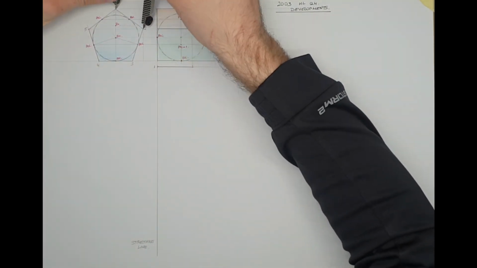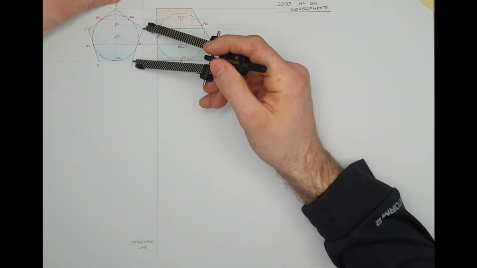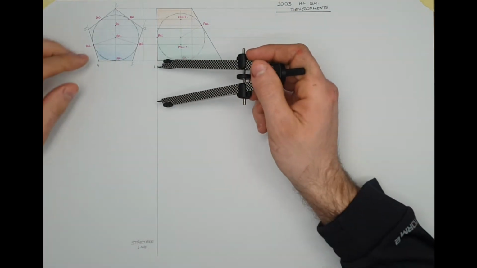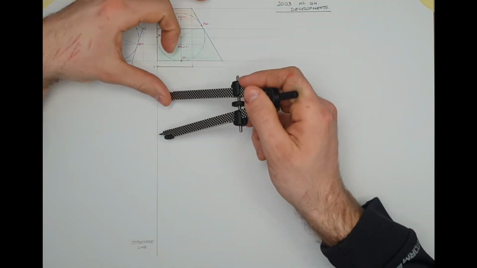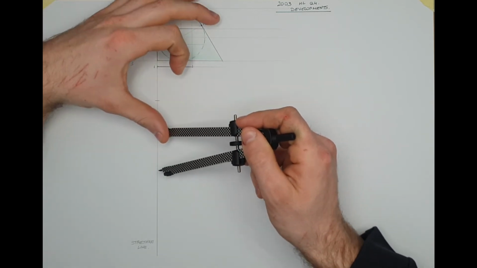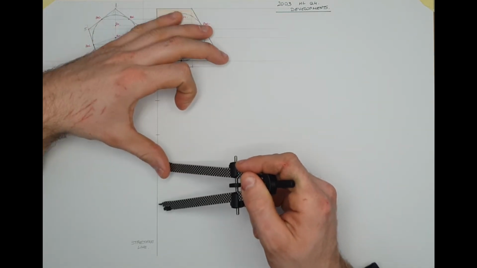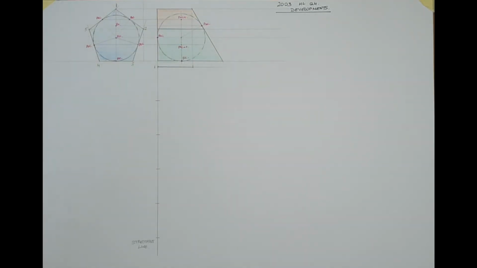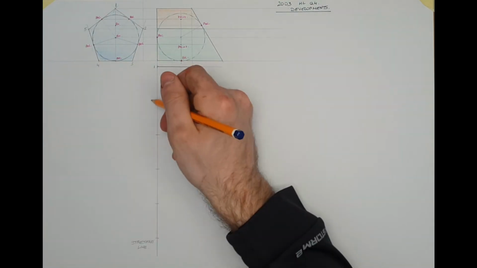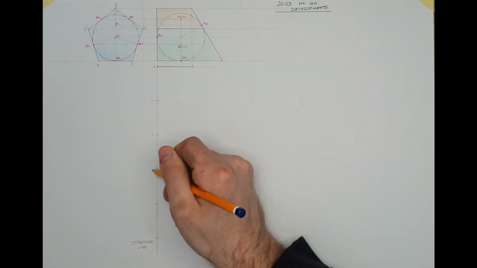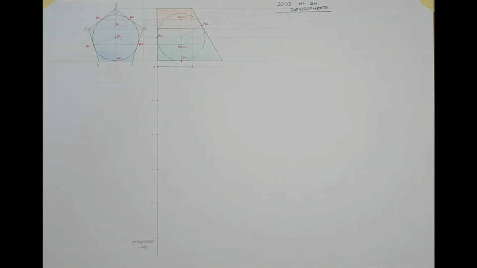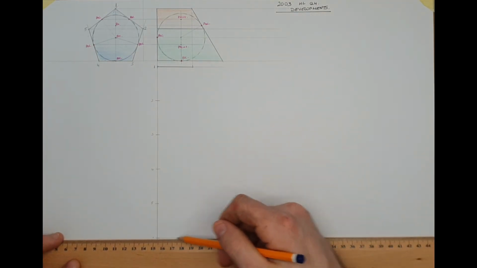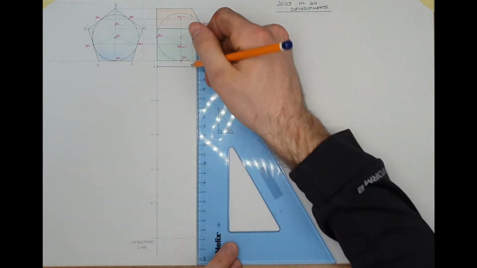The distance from point 1 to 2 is a true length. 2 to 3 is the same. 3 to 4, 4 to 5, and 5 back to 1. So I'm going to map them all out in one go. 1 to 2, 2 to 3, 3 to 4, 4 to 5, and 5 back to 1. 1, 2, 3, 4, 5, and back to 1 again. Before I do anything else, I'm going to make sure I start off and finish up with the same line.